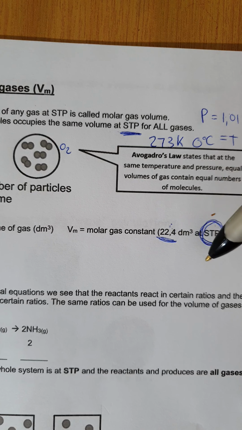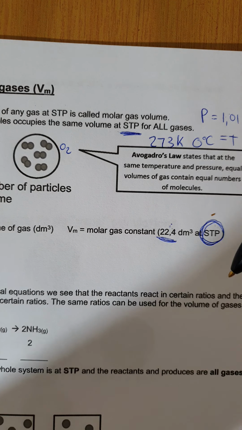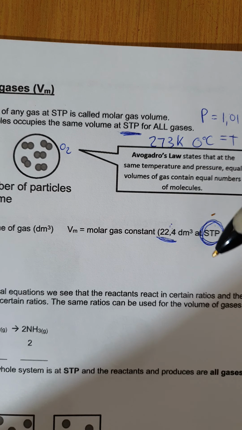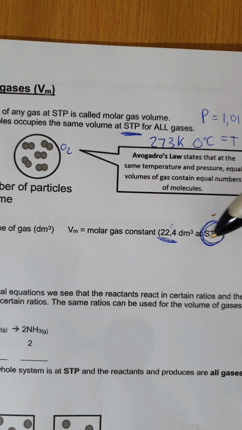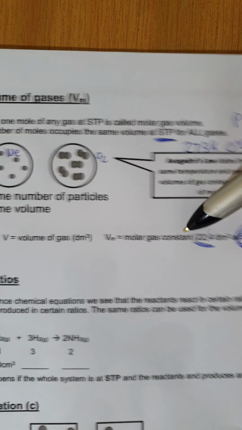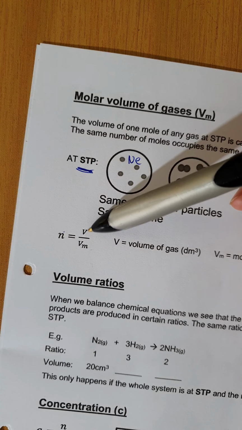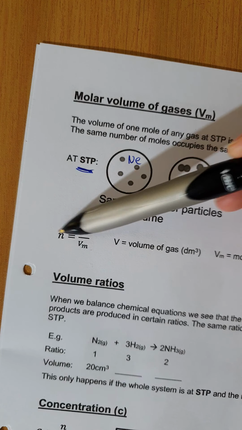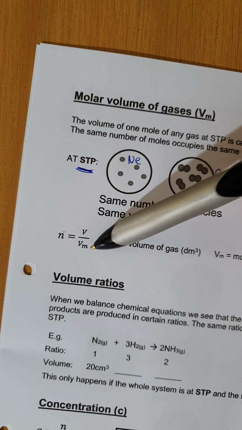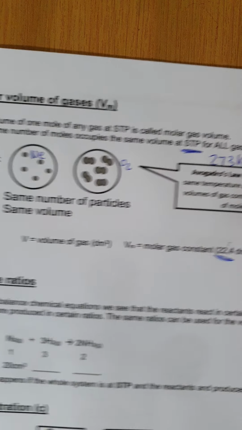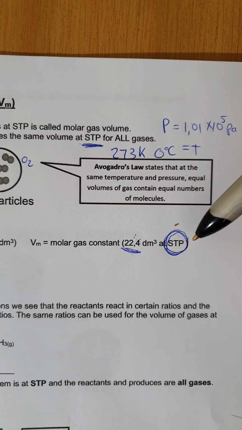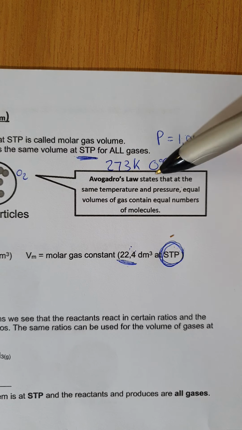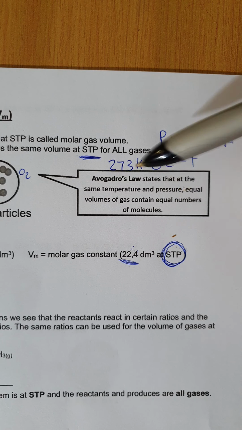Okay. I remember there was a question once in another prelim paper where the examiner gave them a different temperature and pressure, and they had to work out the new molar volume because she gave them all the volumes and the number of moles, and they had to work out a different molar volume. So be careful. The 22,4 is a constant, but only with STP, only at those temperatures and pressures. Okay, please make note of this.